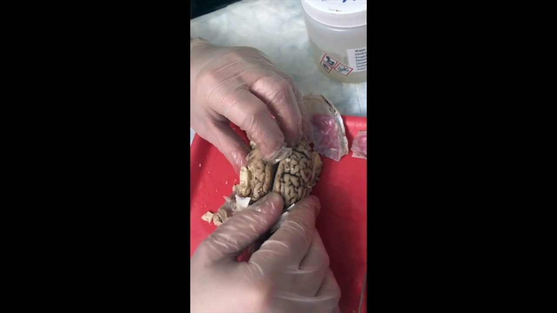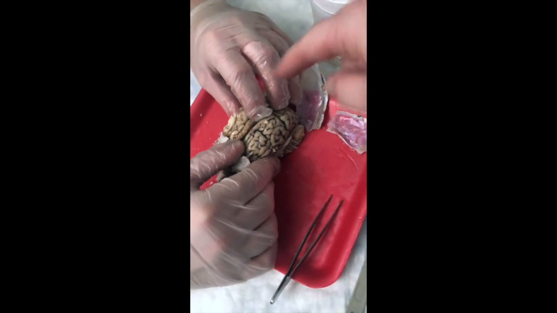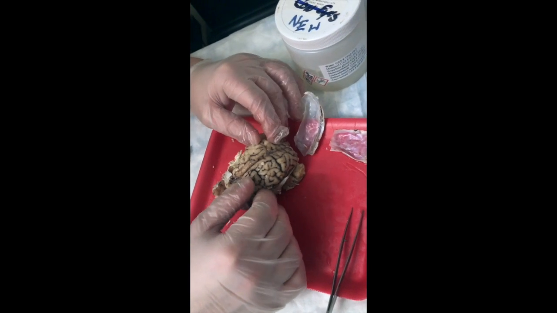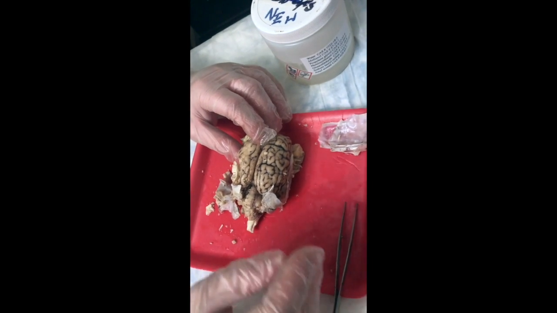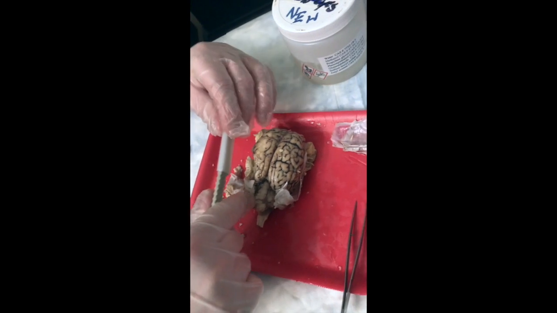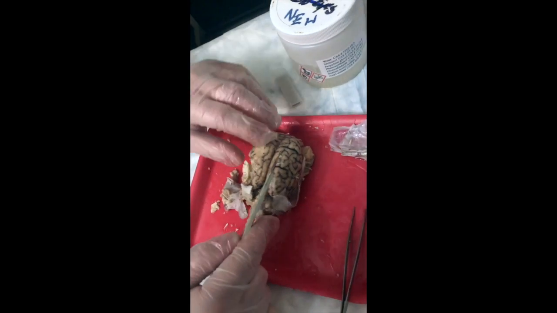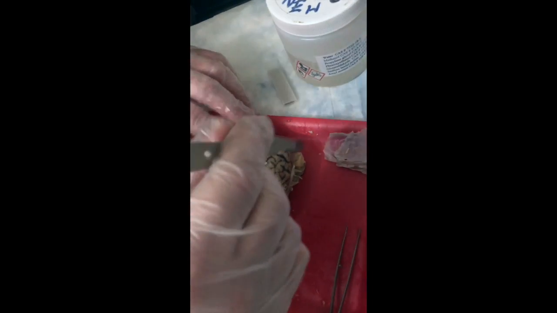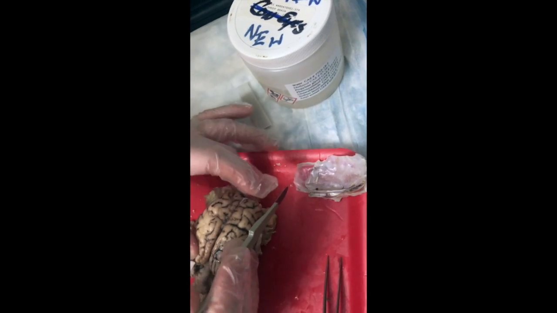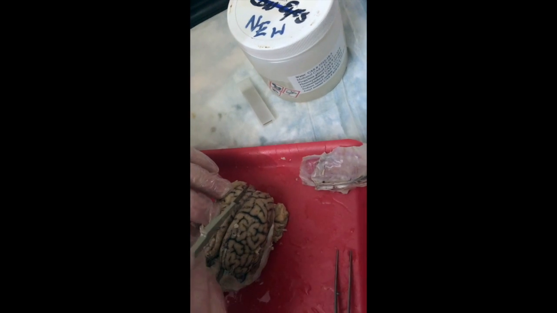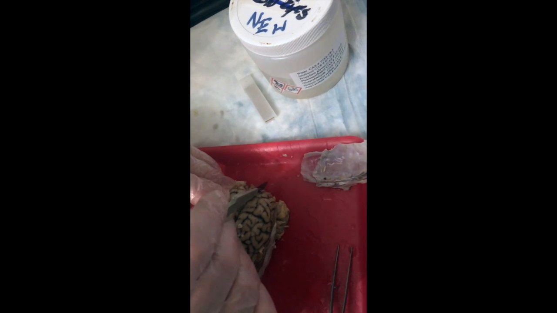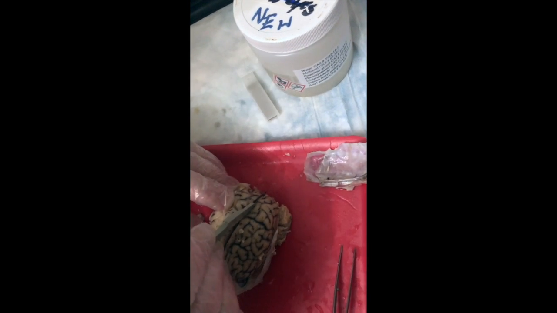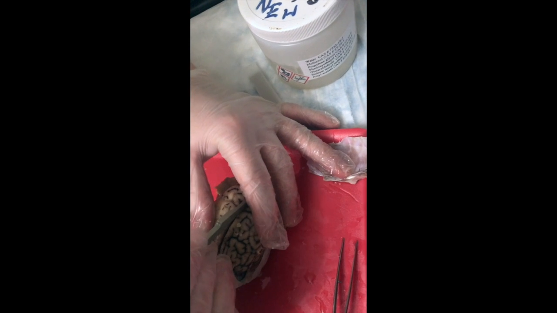So now we're just going to go ahead and separate the whole thing. From tip to tip, following the longitudinal fissure from the tip of the frontal lobe through the spinal cord, we're going to cut the brain in half, right through that long line all the way out the back. Watch your fingers. Try to make smooth, extended strokes, not short, choppy ones, because short, choppy ones cut up the inside.